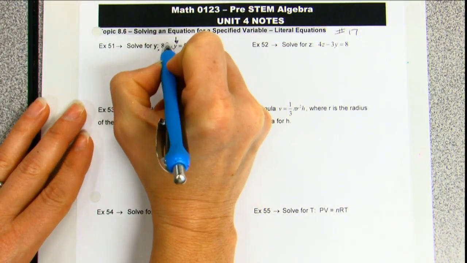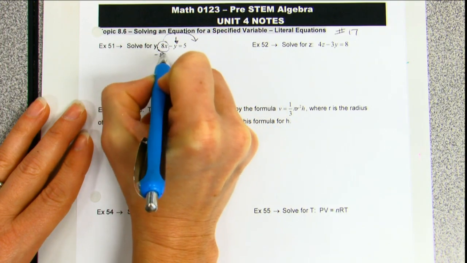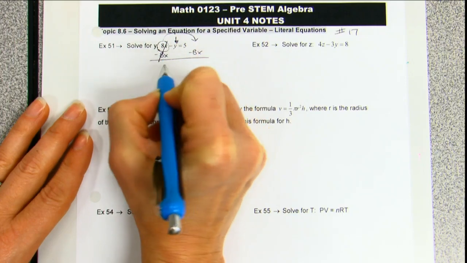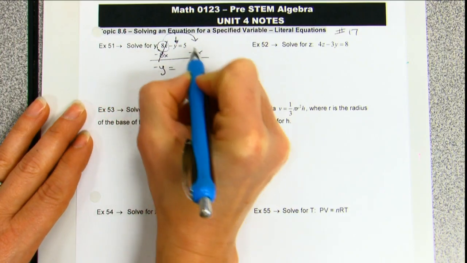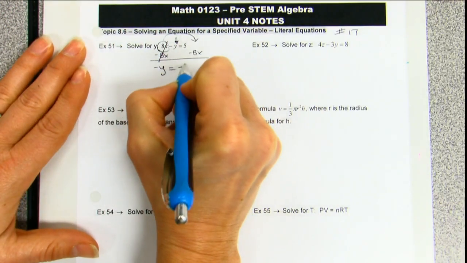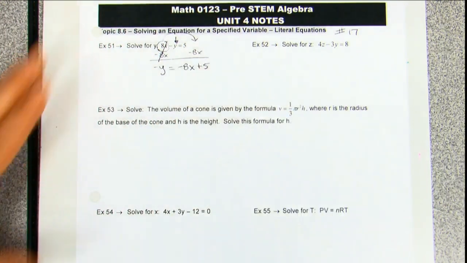So what that means is I want to take this entire term and move it to the other side. So I would subtract it since it's a positive 8x. So what I have left is a negative y equals, and I like to write my variable term first because we're in the habit of descending order, which we've learned previously. So negative 8x, since that's a positive 5, I would write plus 5.